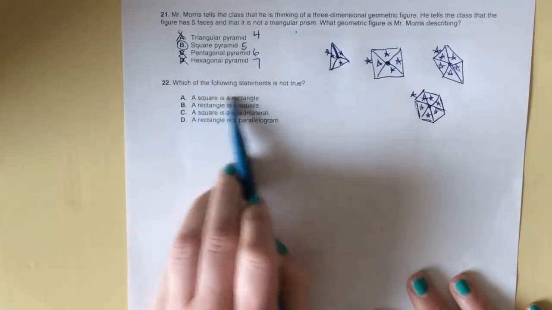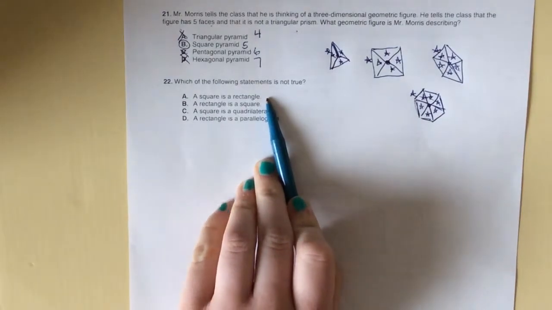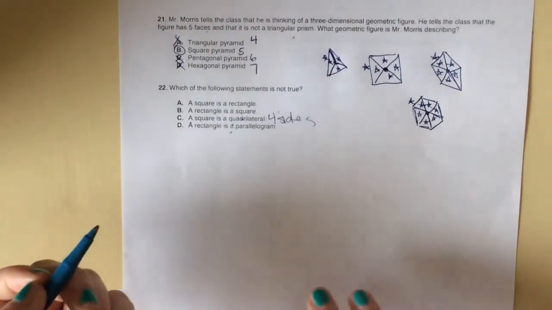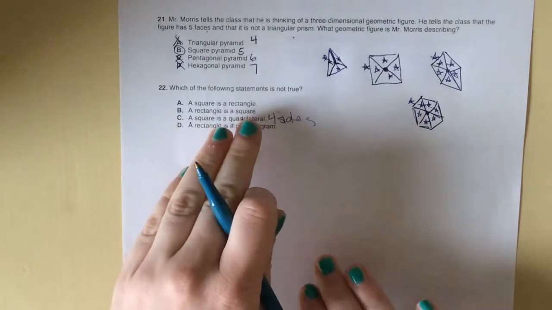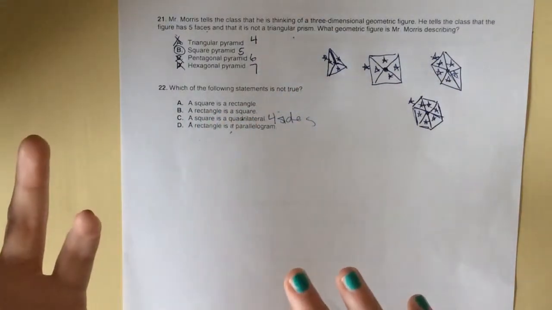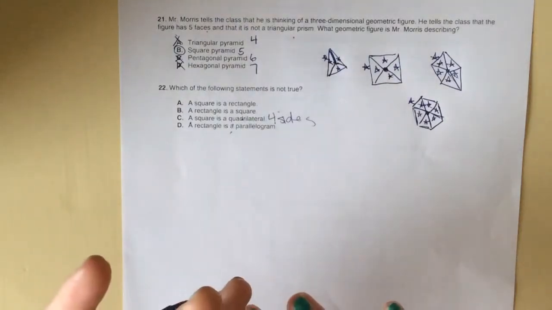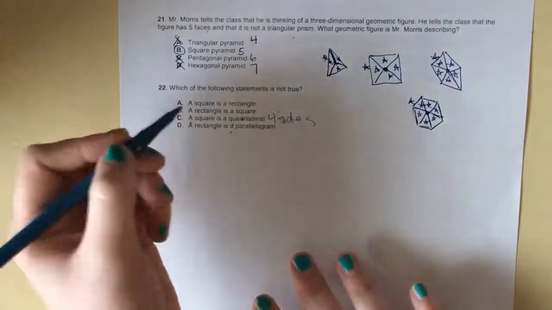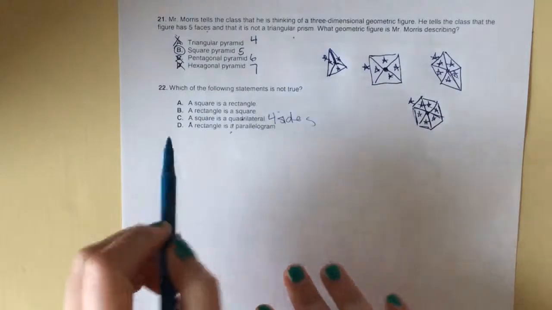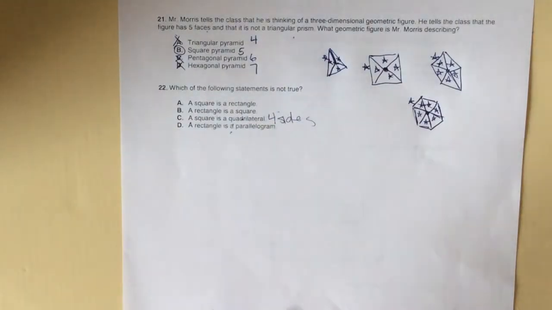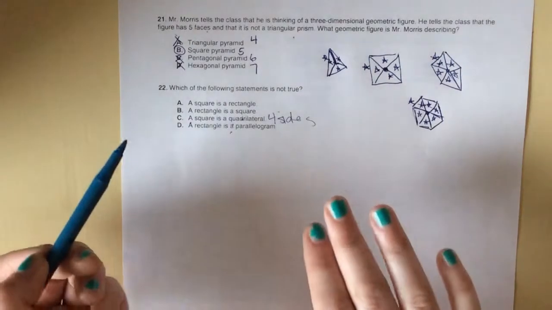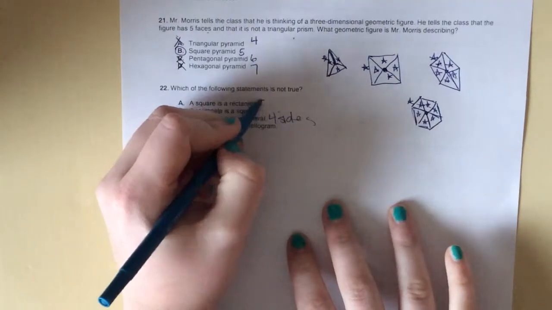Which of the following statements is not true? A square can be a rectangle because it has 4 right angles, and it also is a quadrilateral, meaning it has 4 sides. A rectangle cannot always be a square because in order to be a square, all of the sides have to be the same length. So therefore, this statement is true.